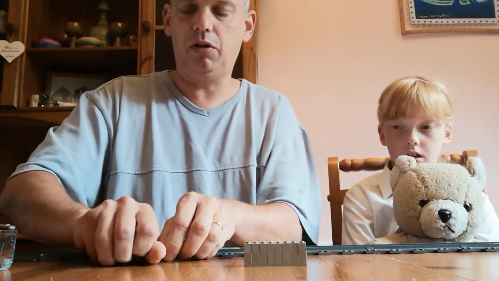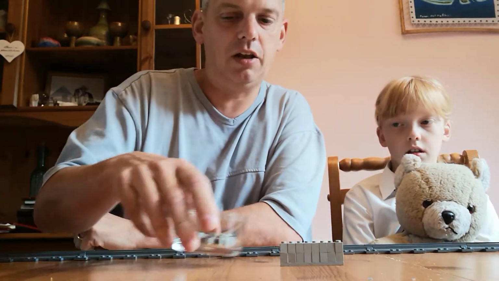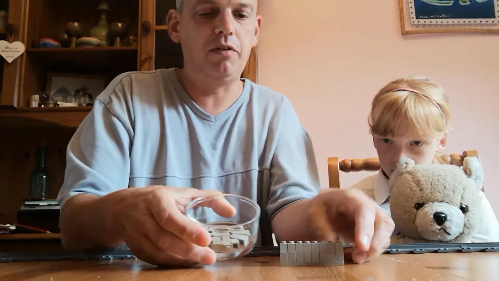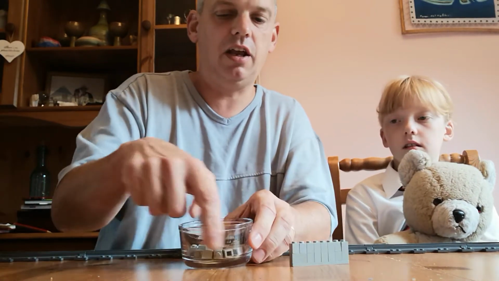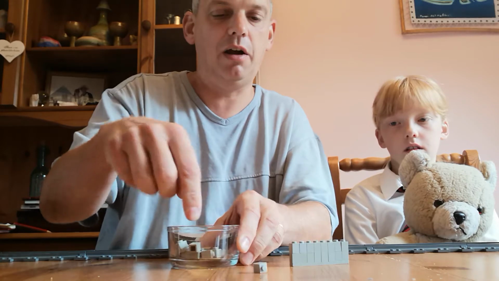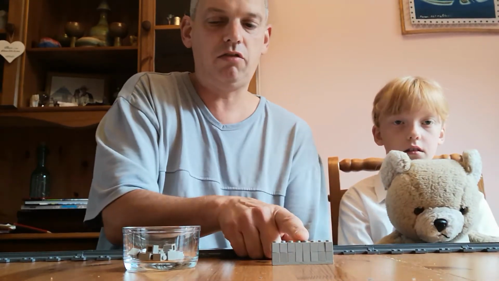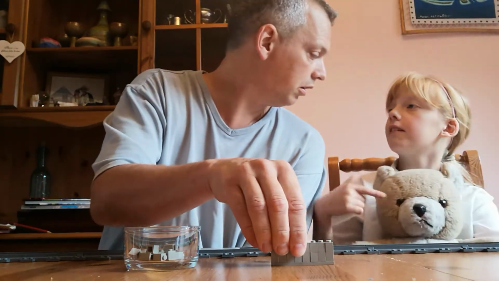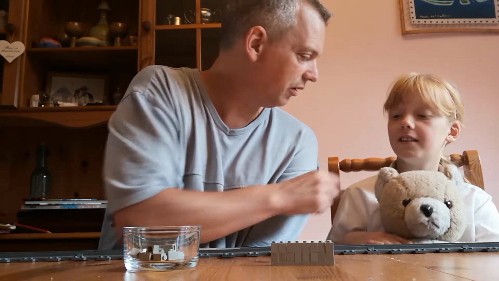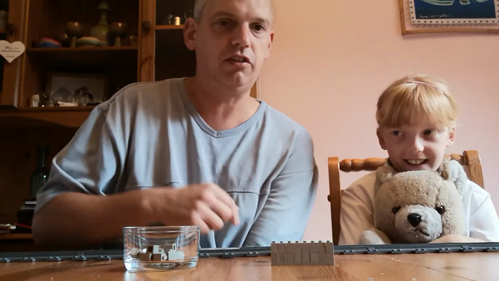So if we have this little model here, where we've got the particles in the wall and the particles in the dish, in both of them the particles are really close together. The big difference is here, the particles are free to move around, whereas here, the particles are in a fixed position. So this represents a solid, and this represents a liquid. The solid, what's this? That's a solid, isn't it? Because it's squishy. It's a squishy solid, but he's a solid because he's got a fixed shape.